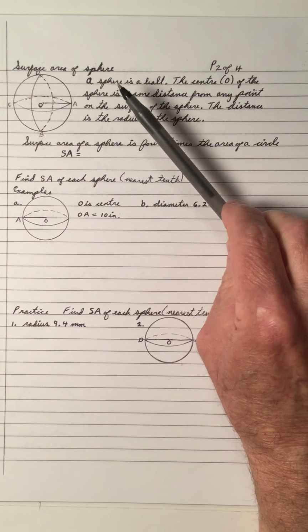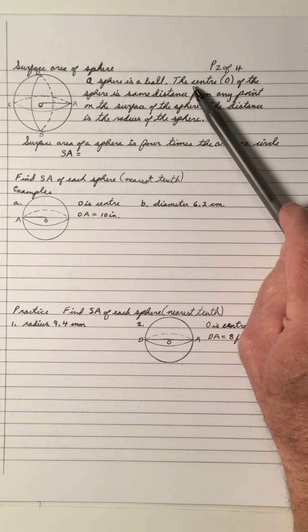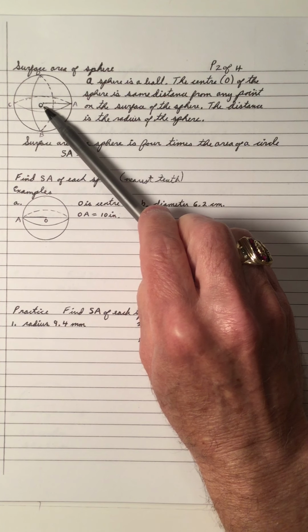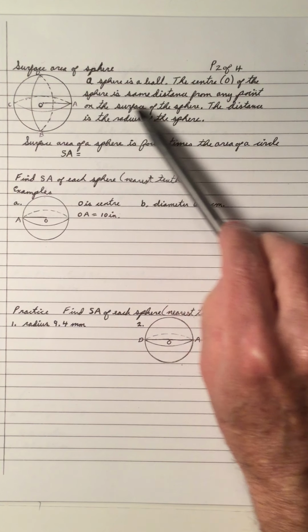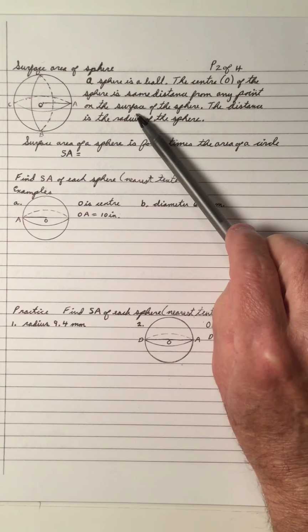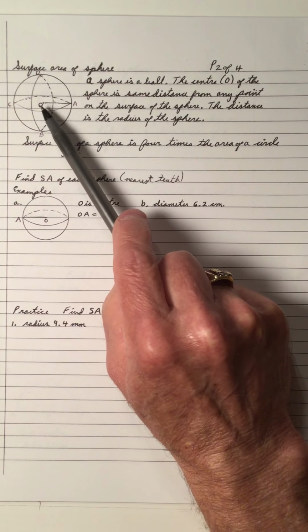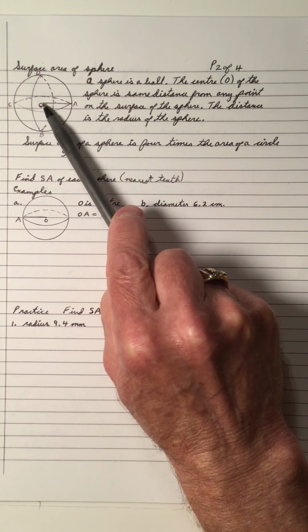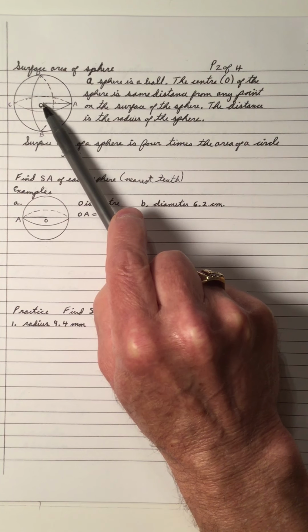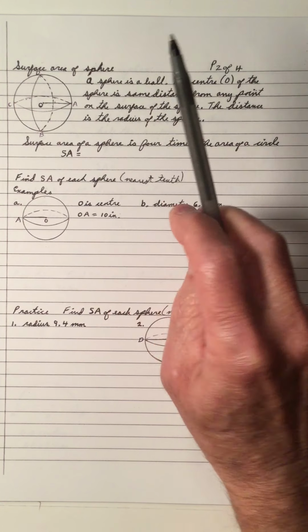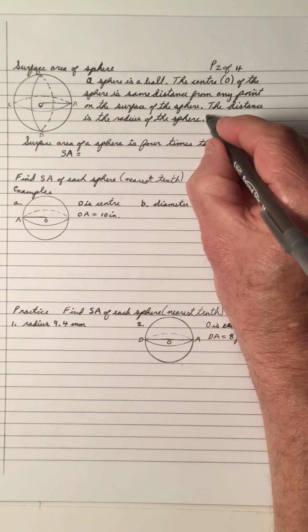So let's explain. The sphere is a ball. The center O of the sphere is the same distance from any point on the surface of the sphere. So what we have is that if this is the center and A is a point, then this distance AO is the radius of the sphere.